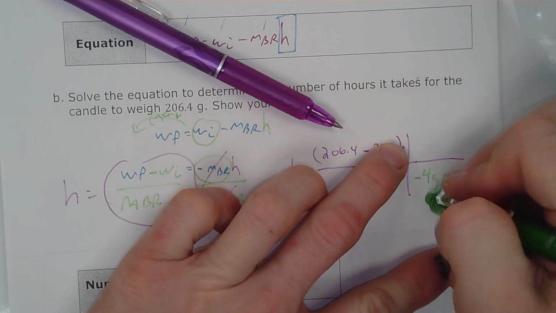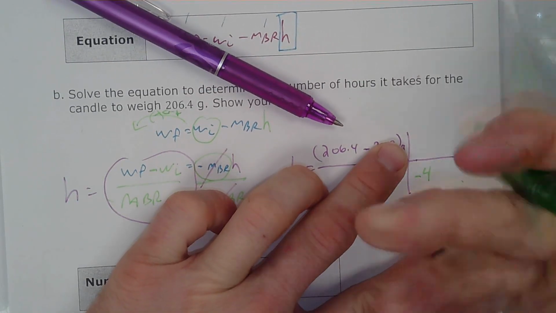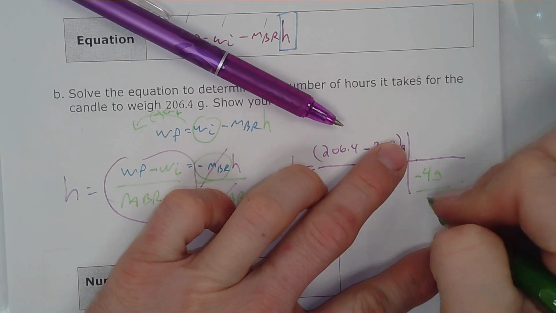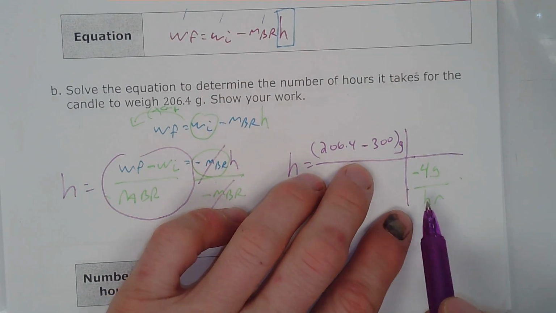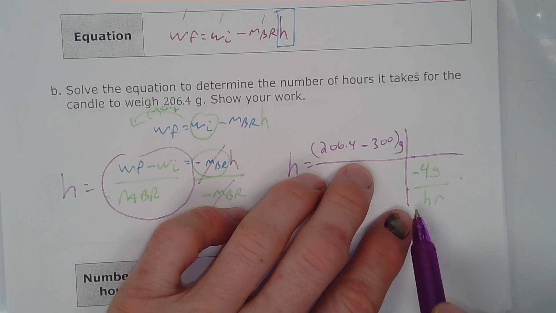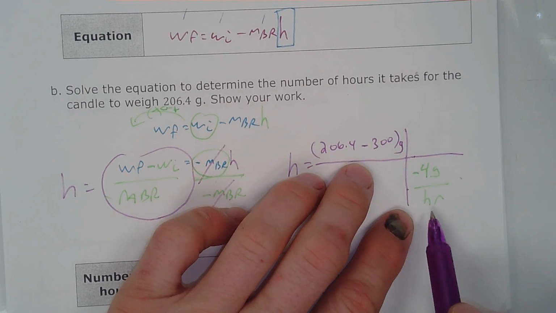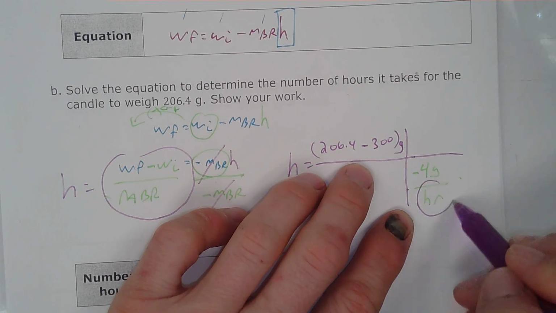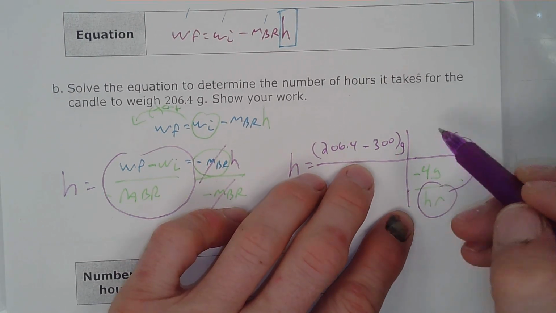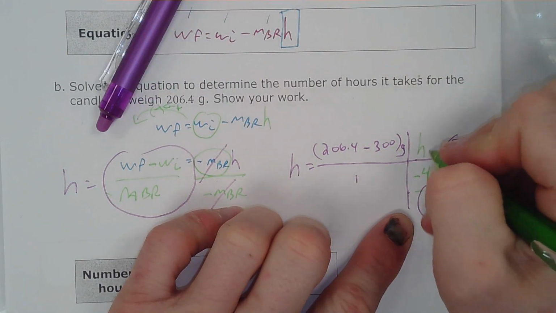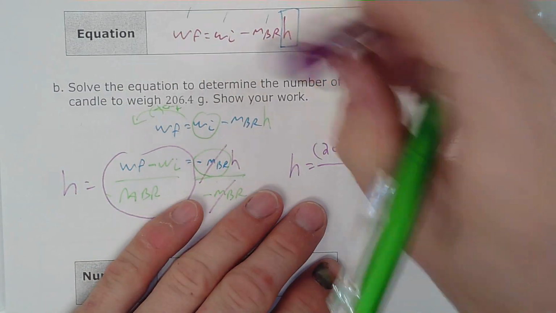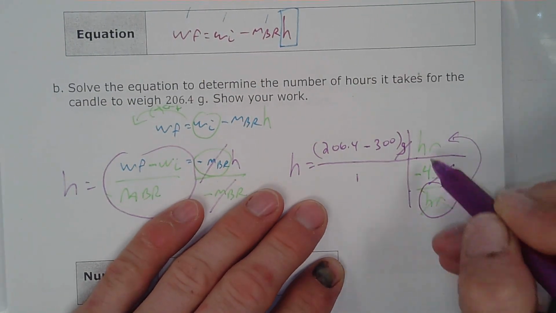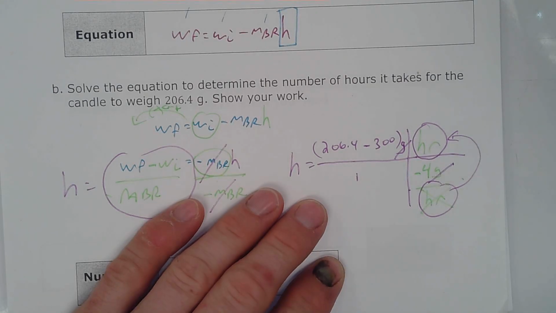So I have a fraction with a denominator on the denominator. When that happens, think of your units like variables. This goes up here, so now my grams cancel out, and all I have left is hours.